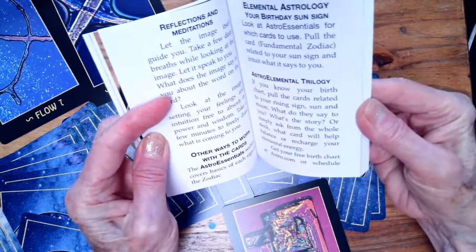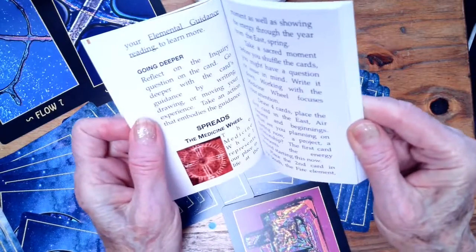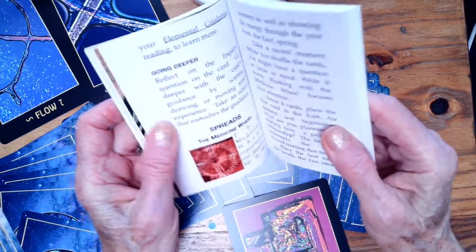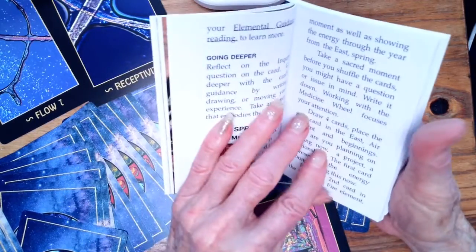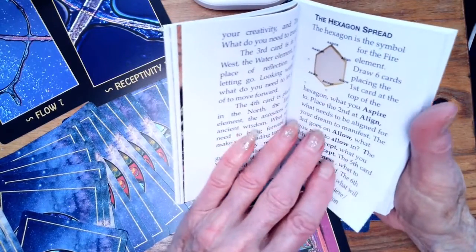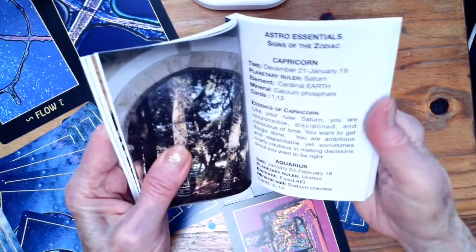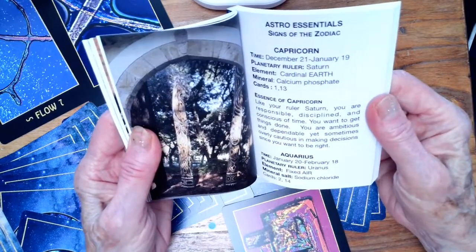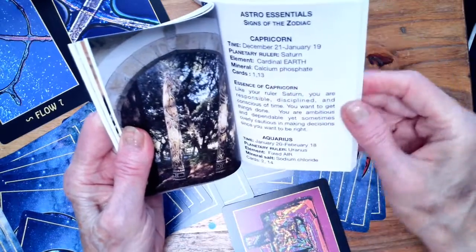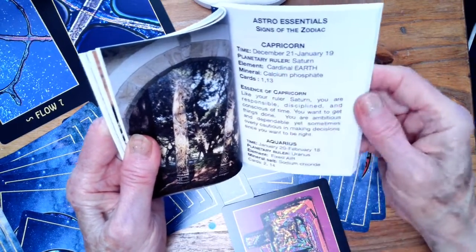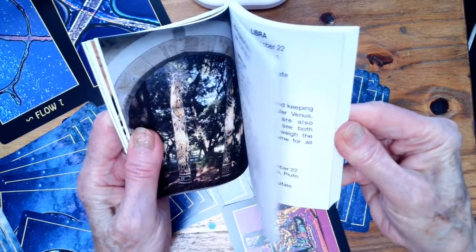And there's astrological information. It's very basic information in astrology. I'm not an astrologer. And I suggest 2 different spreads. You could play with them. The medicine wheel spread and the hexagon spread. And then here's the Astro Essentials. Capricorn, the time of the year, the ruler, the element, etc. For all of the signs of the zodiac.